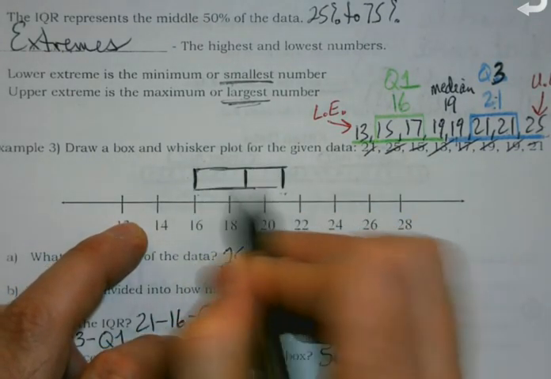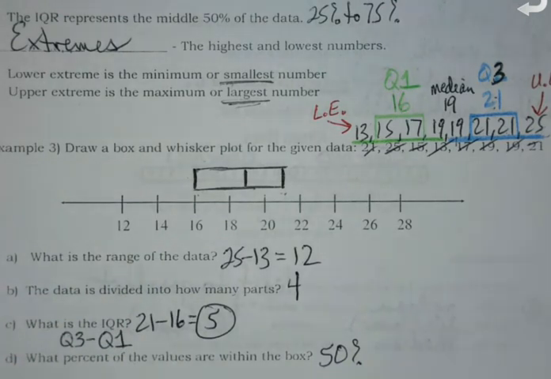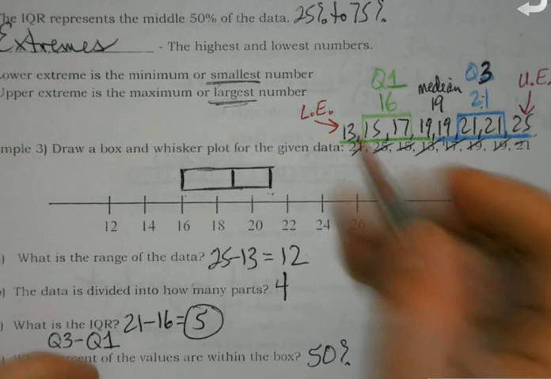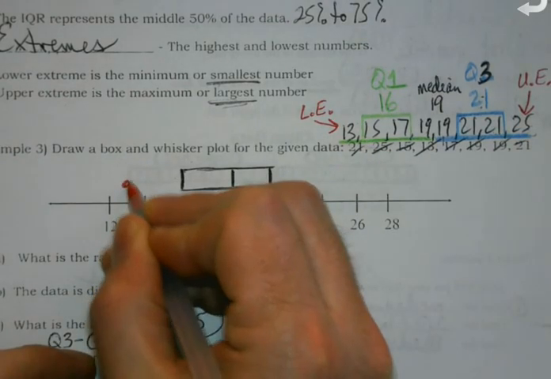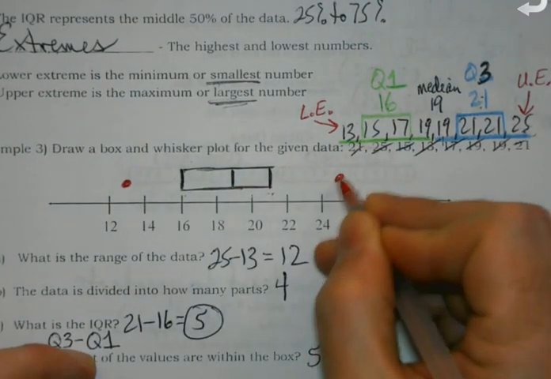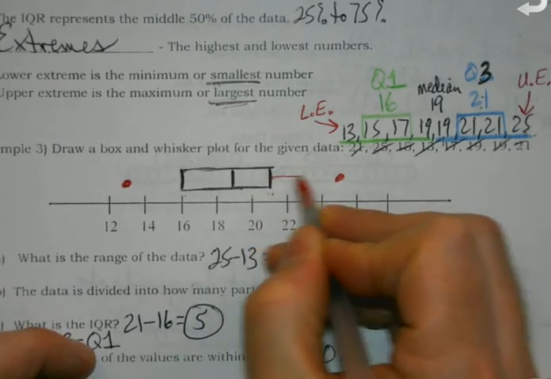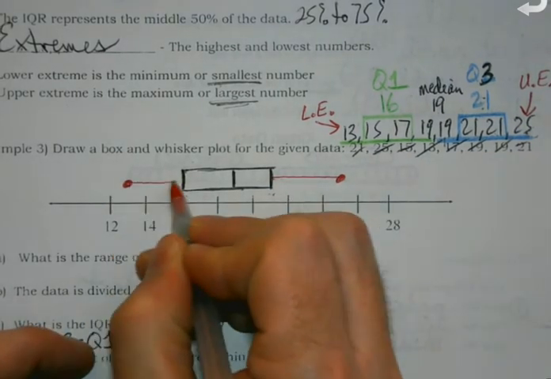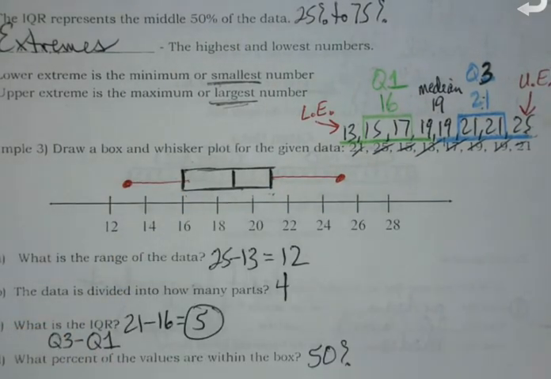I'm going to make a box out of them by drawing a couple of horizontal lines in. And then the only part I have left is to look for my 2 extremes. At 13, I'll put a dot. And at 25, I'll put a dot. And I just connect that to my box with lines, hence a box and whisker plot.